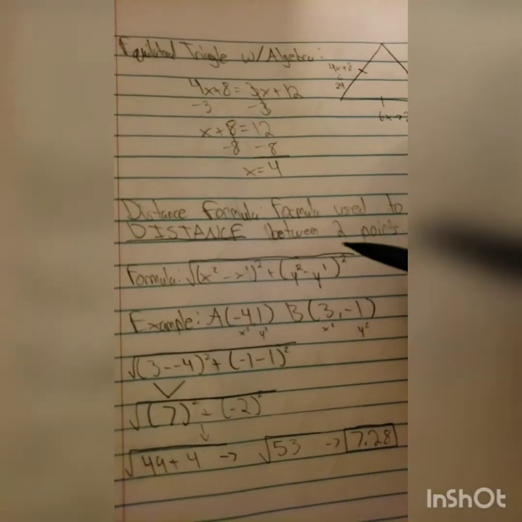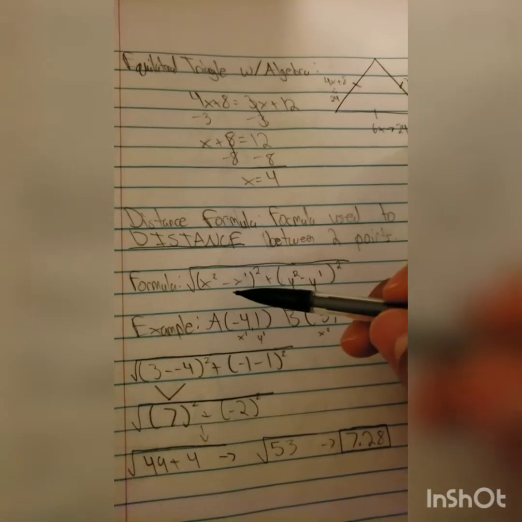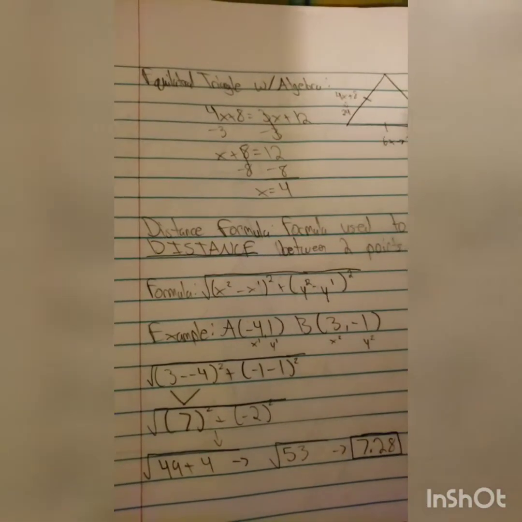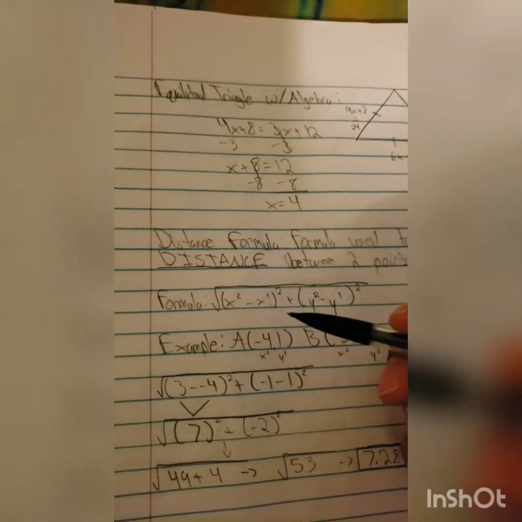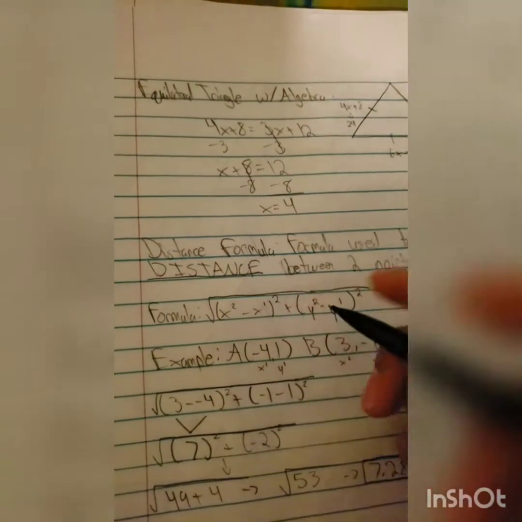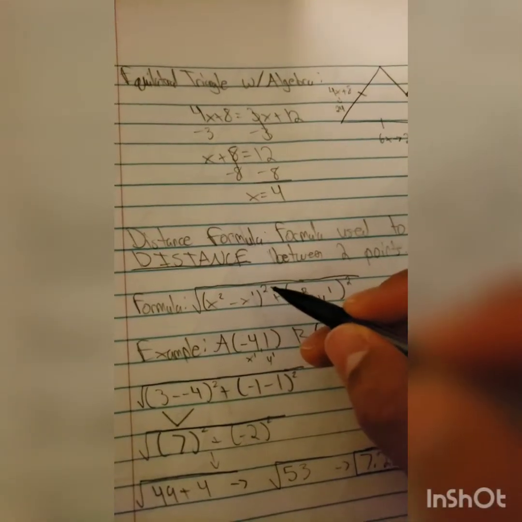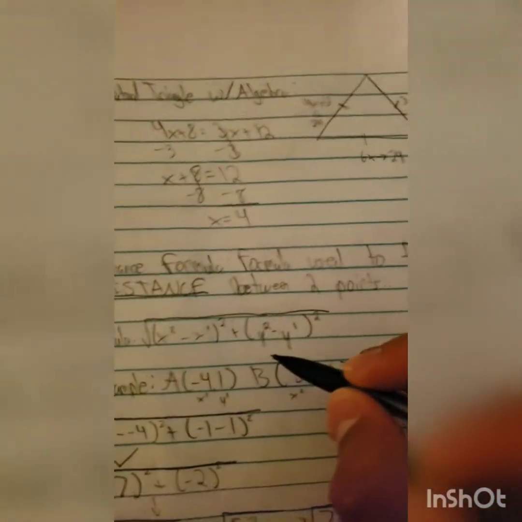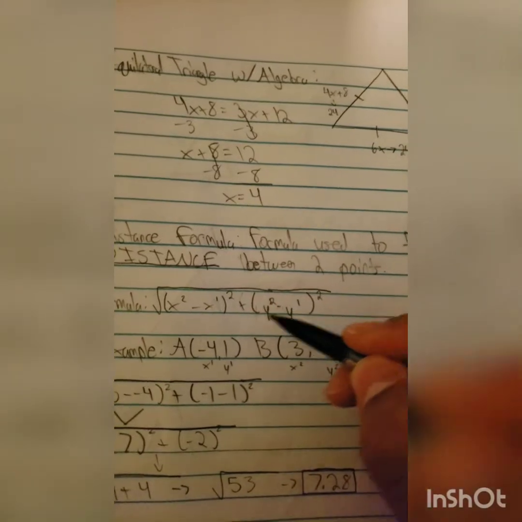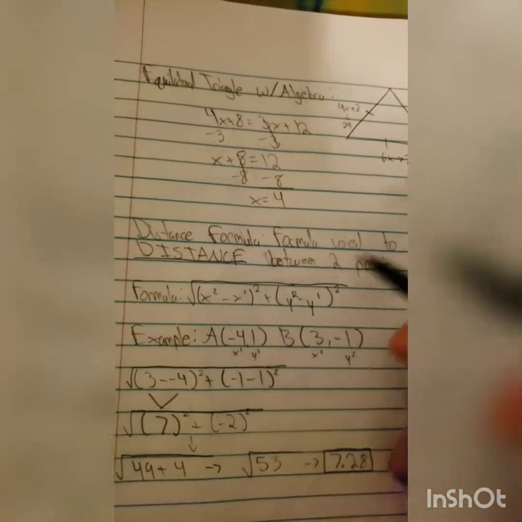So for the formula, you put a square root, and in the square root you put in parentheses x2 minus x1, well, not x2 per se, but more like the x of the second point and the x of the first point. You subtract them, put them there, and then you put the little number, the exponent, on top. Same thing here, but with y's instead. And in the middle you put plus, because whatever you get here, you add them together. And then of course you square root the number.